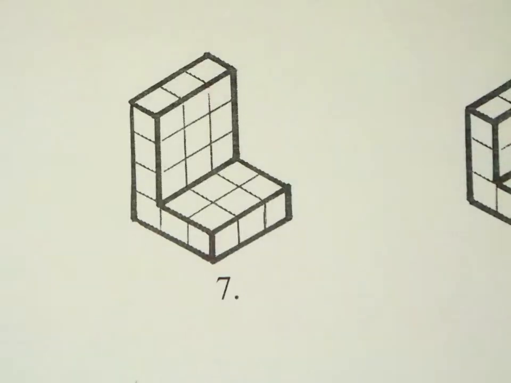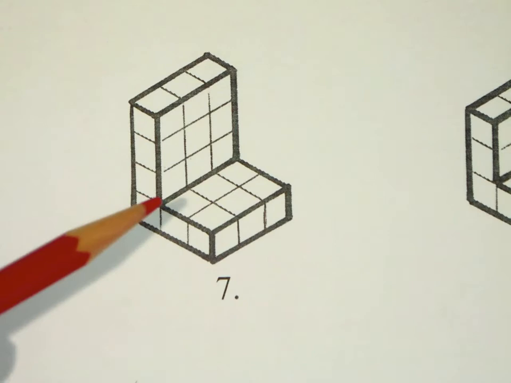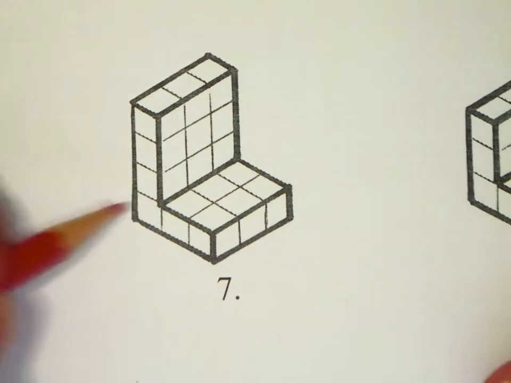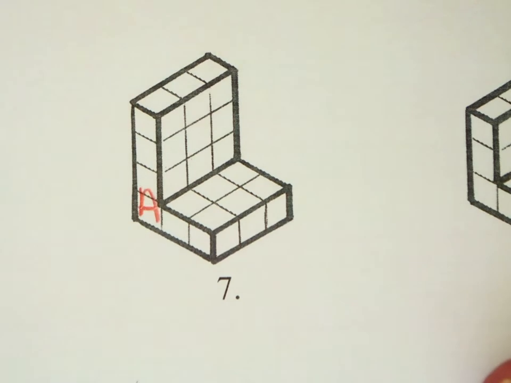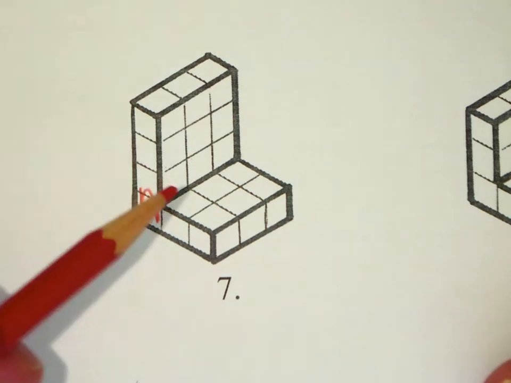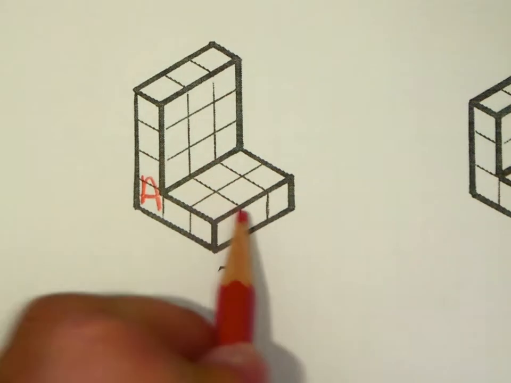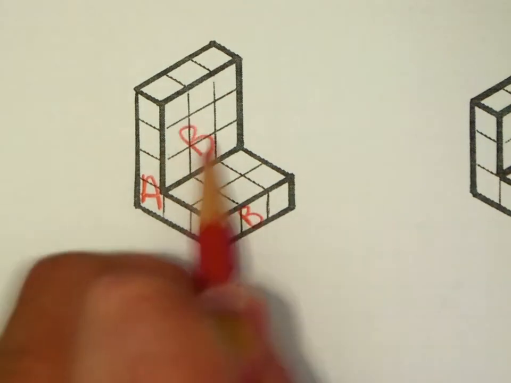In problem number 7, we always start by labeling the isometric view. So from the front, I'll identify this as plane A. I'll then move to the right-hand side and identify plane B and plane BB.